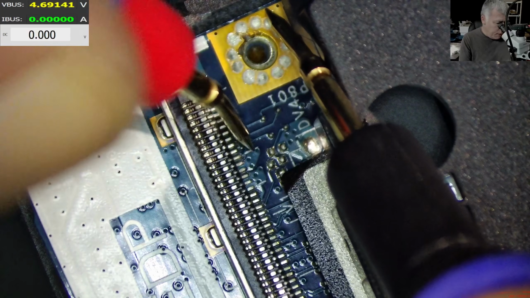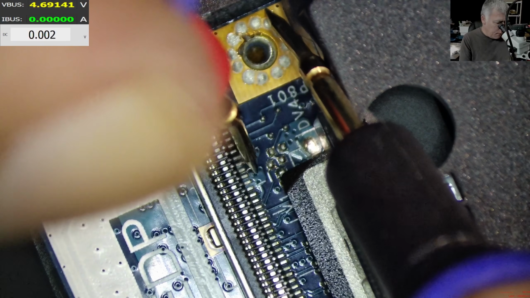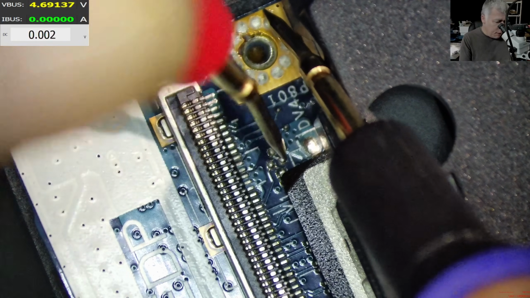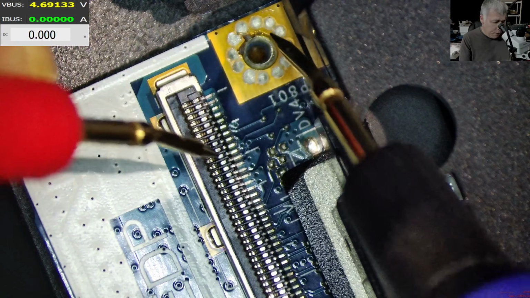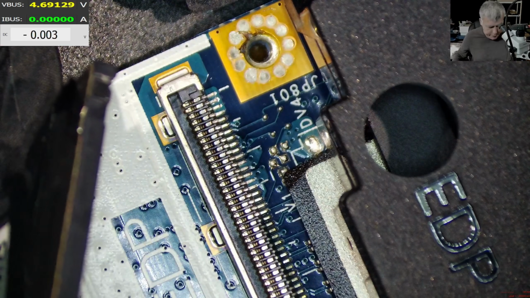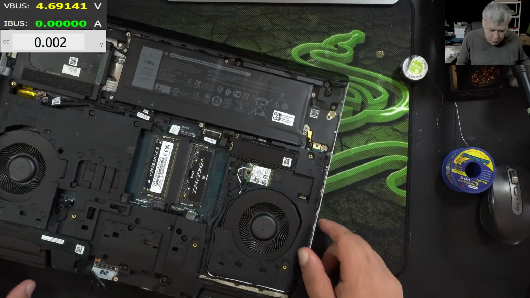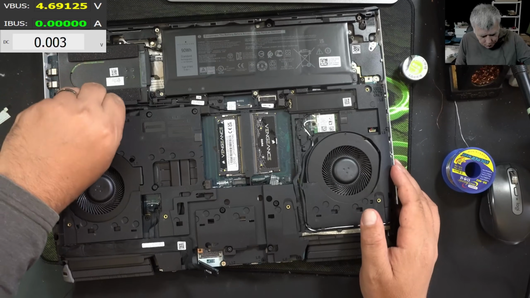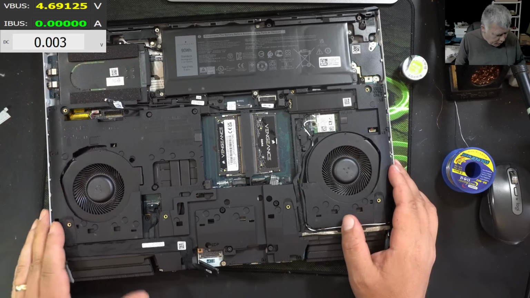But that doesn't really mean the backlight voltage is missing. This is a Dell laptop, so it is possible there is a MOSFET switching the backlight on and off. At this point, there's nothing to do other than strip down the laptop, take out the motherboard, and check.